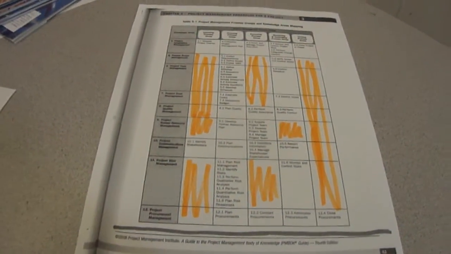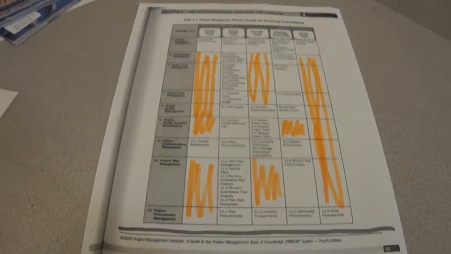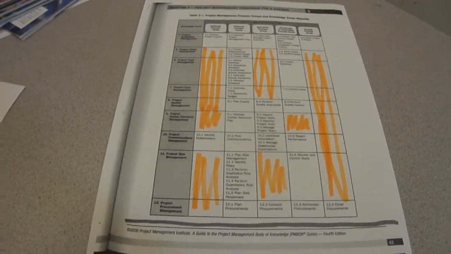Today we're going to be talking about a way that I created a brain dump for the PMP exam and successfully passed it.